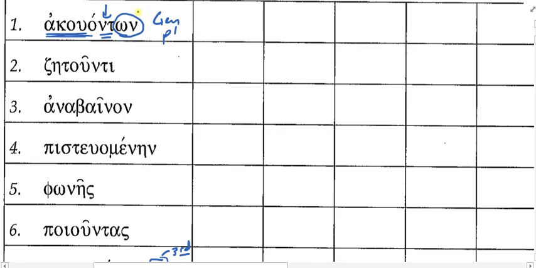They're going to have an alpha or an eta stem, and then the case endings, ousa for the active, and mene for the middle passive. Okay? So feminines are always first declension. So if I ever have a case ending and it's not a first declension one, then it's got to be one of the other genders.